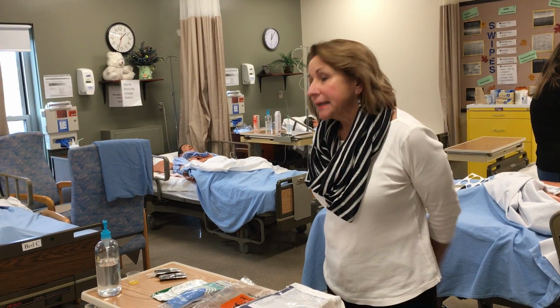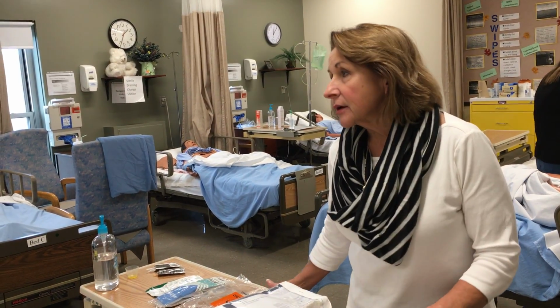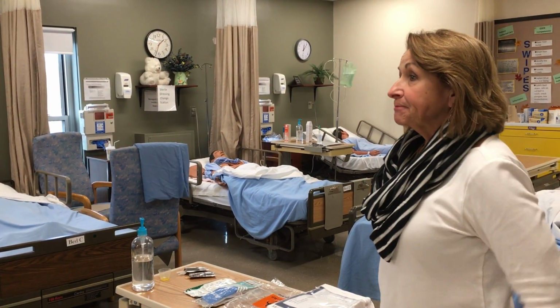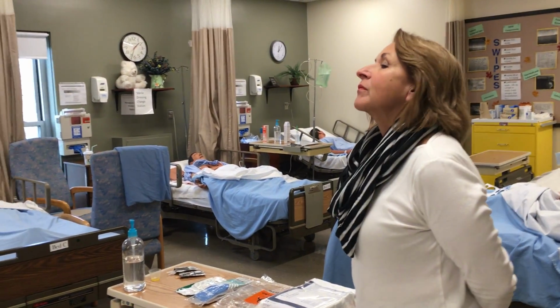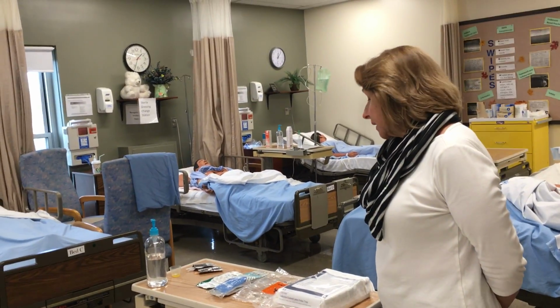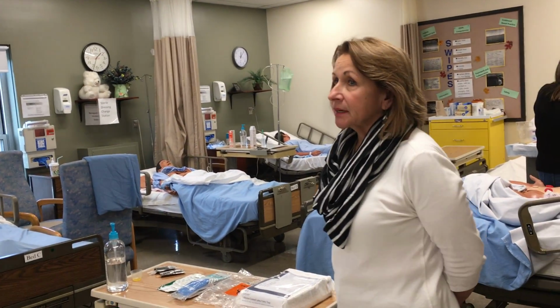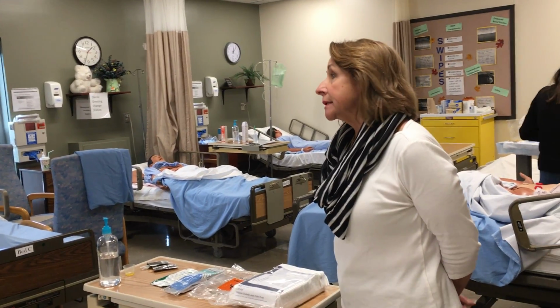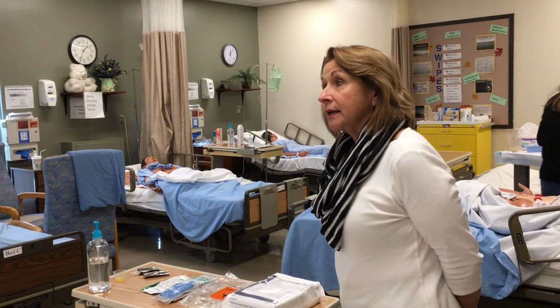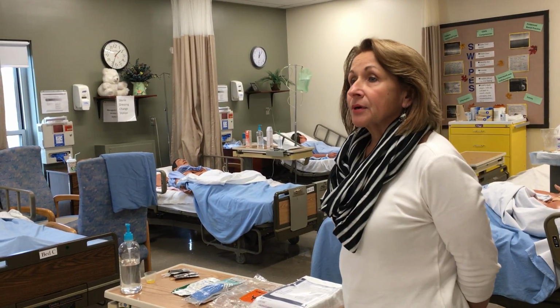Today the skill we're focusing on is urinary catheterizations. Two types of catheterizations. What are they? Intermittent and indwelling. Okay, good. Straight, intermittent, or indwelling. We called them Foley catheters for a long time, but now it's more typically called Foley insertion.